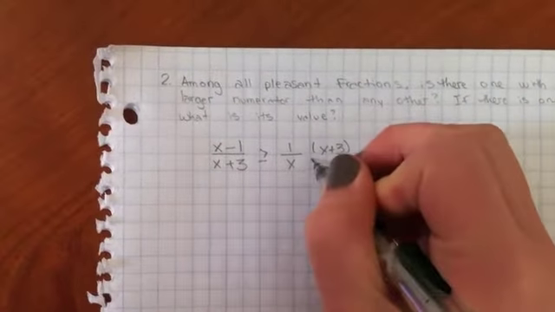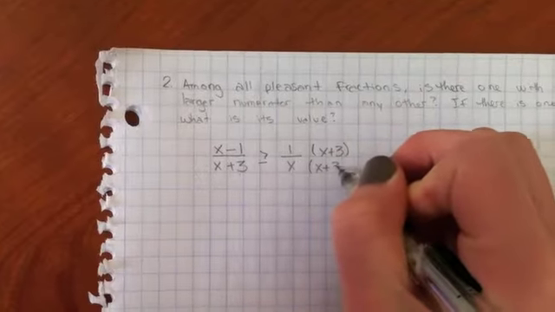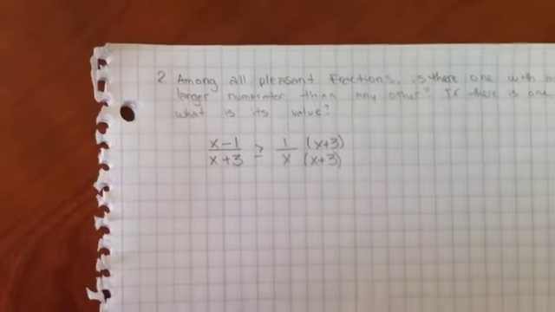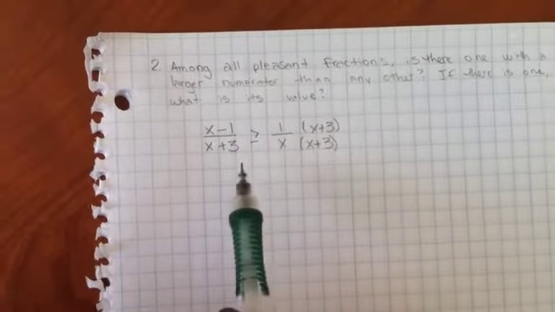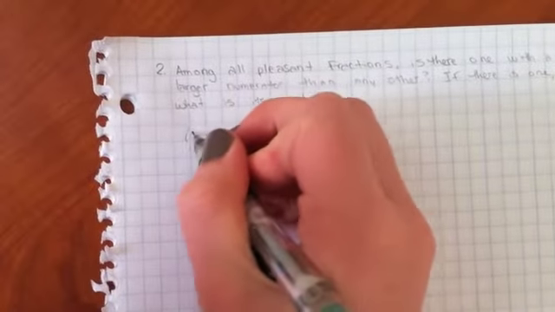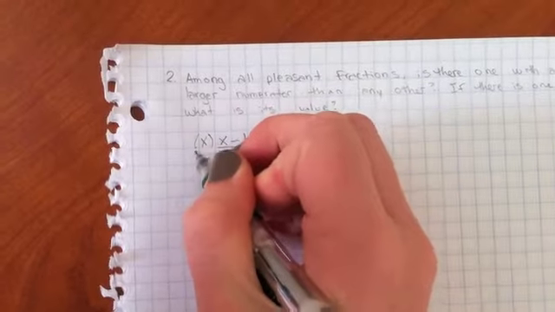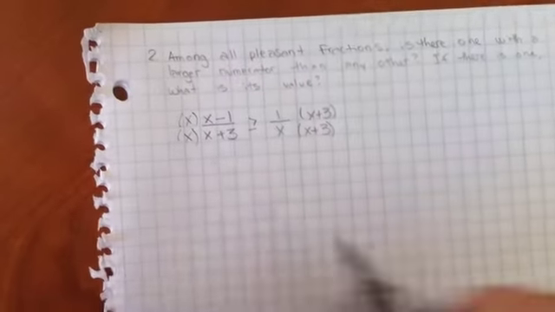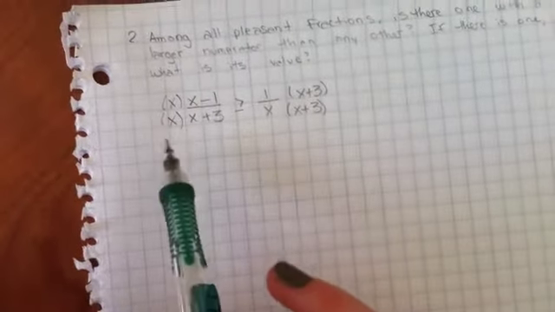So you need to multiply this side by x plus 3 because the smallest common denominator is x times x plus 3, because each has a different denominator. And then you're going to multiply this side by x.